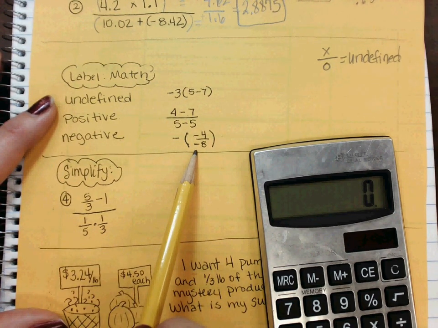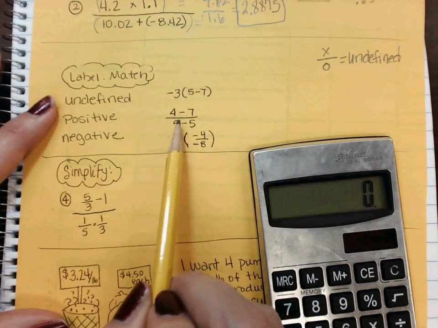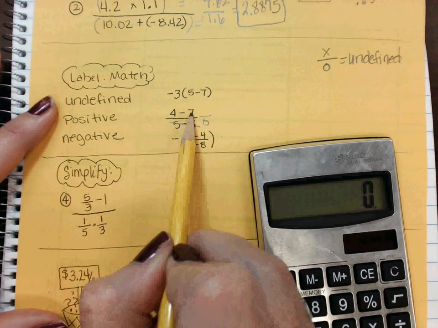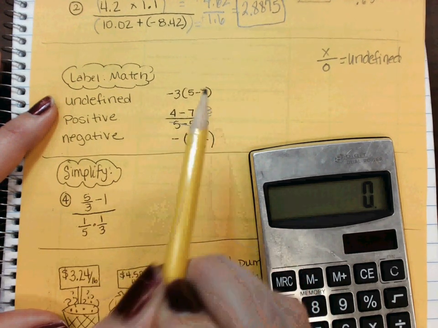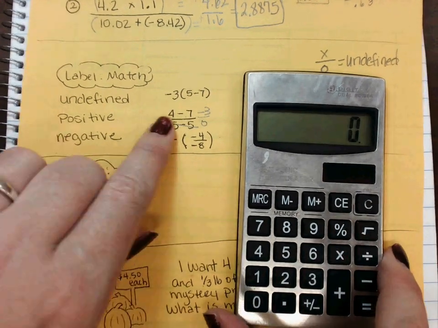Let's see. This doesn't even have a denominator. This denominator right now is -8. And this one, what is 5 minus 5? That's right, it's 0. 4 minus 7 is -3, and what's awesome is your calculators will figure that for you.